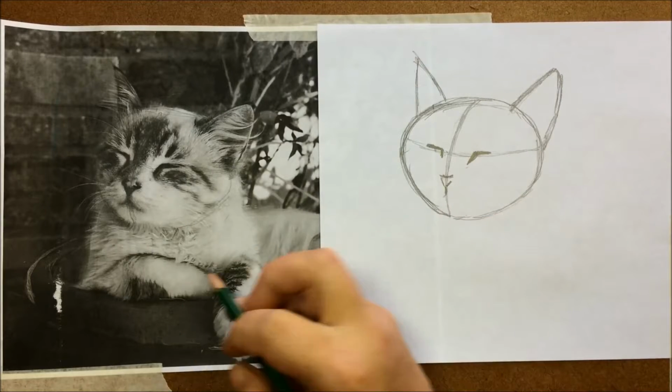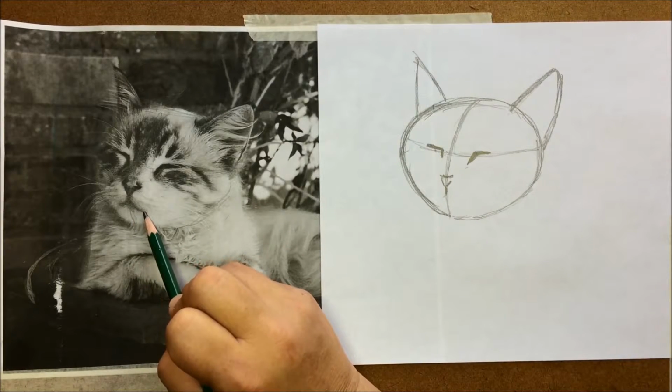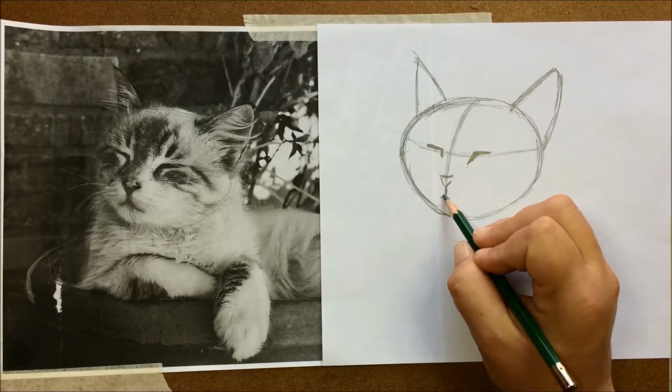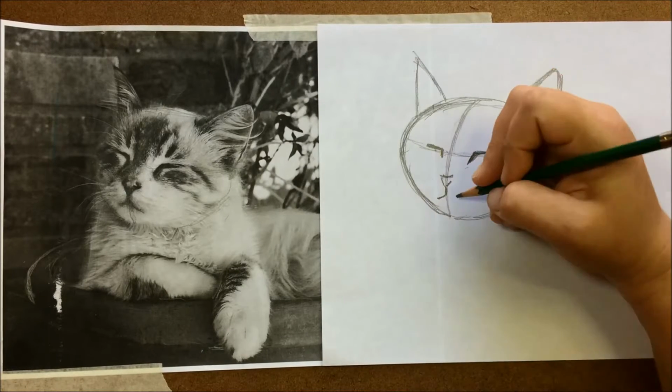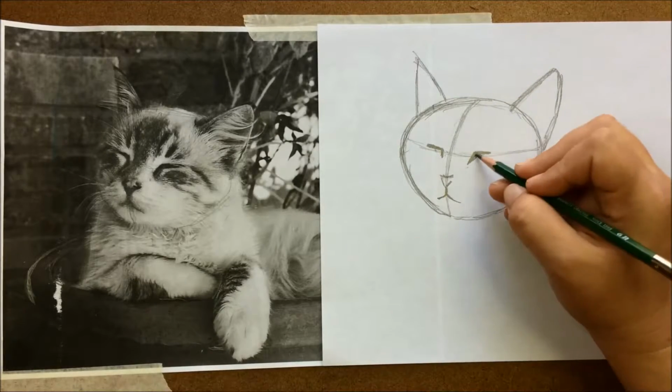And then his little mouth. And if you look at his mouth, this line is short. This one is longer because his head is turned. And so I'm going to make that shorter and this one longer. So now I have his features on there.